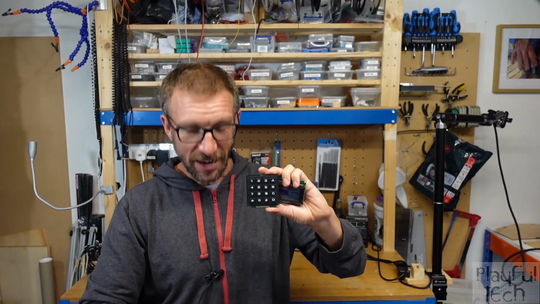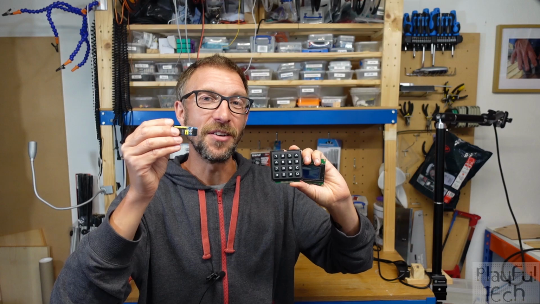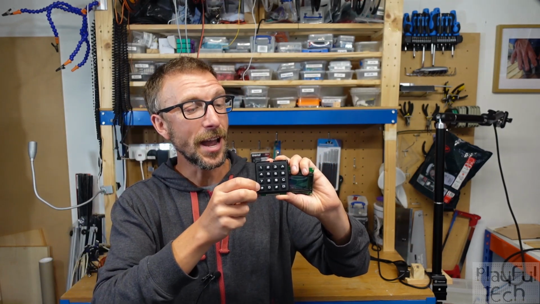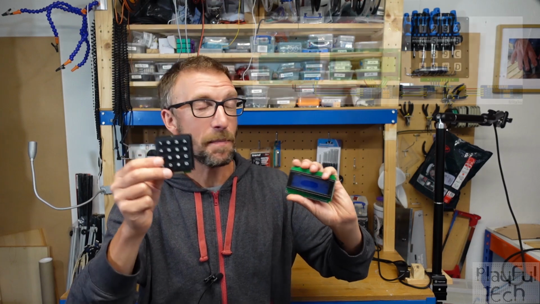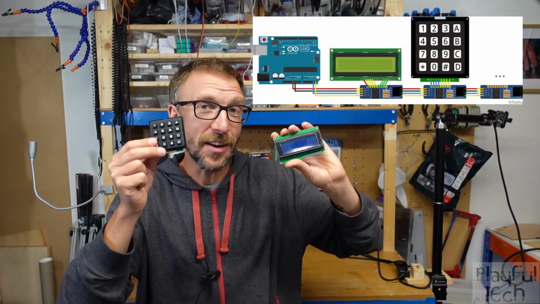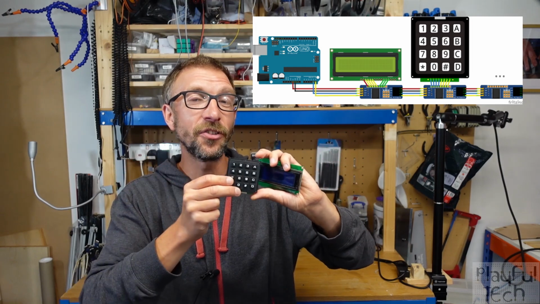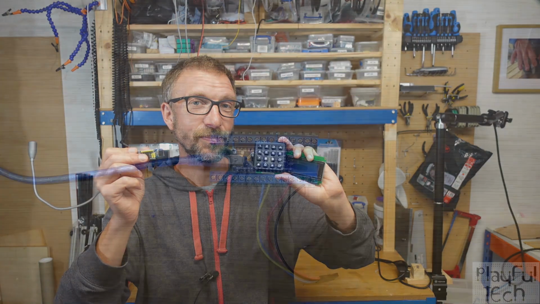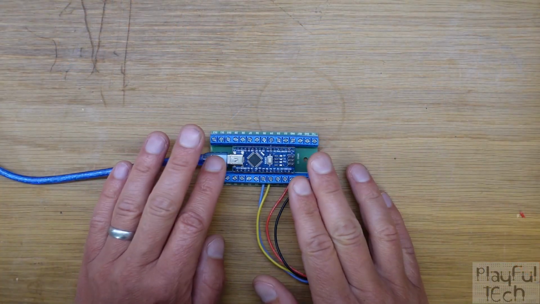However, introduce your 3rd component here, that is your GPIO port expander, and you are able to connect both an input and an output, and in fact many more inputs and outputs, using only 2 GPIO pins. So let me show you it in action.